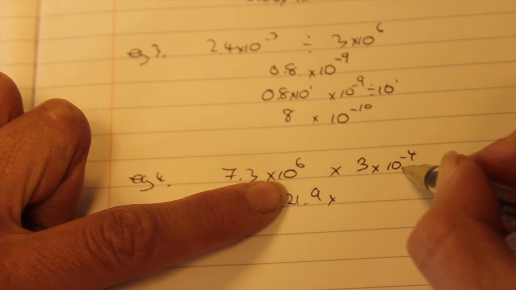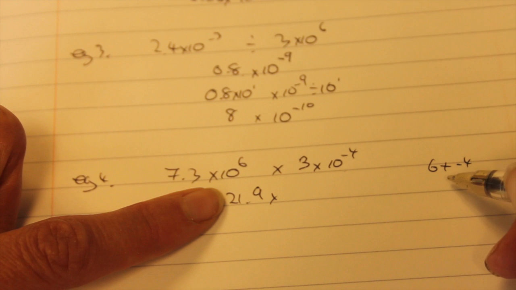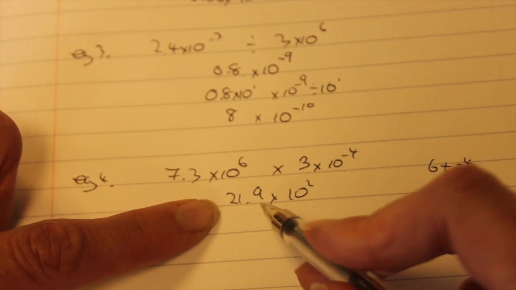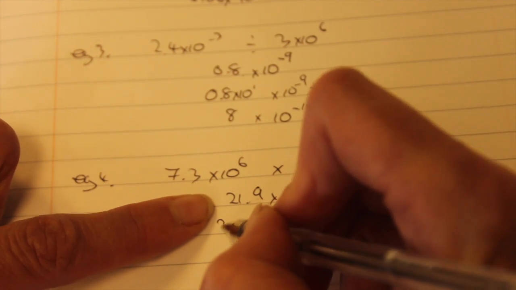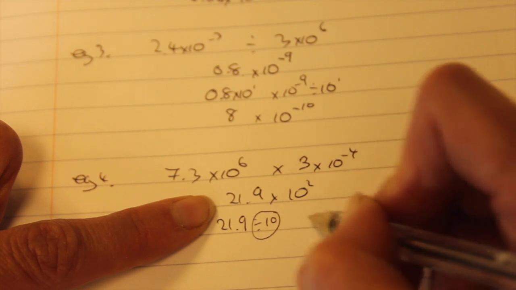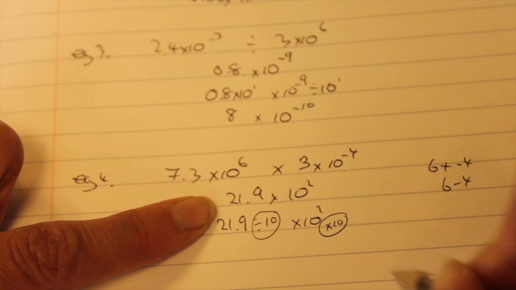Multiply numbers, add the powers. 6 add minus 4 is the same as 6 take away 4, which is 2. So it's 10 to the 2. That's not in standard form. So what I'm wanting to do here is divide this by 10. If I divide that by 10, to keep this side of the sum true, I must multiply this by 10.